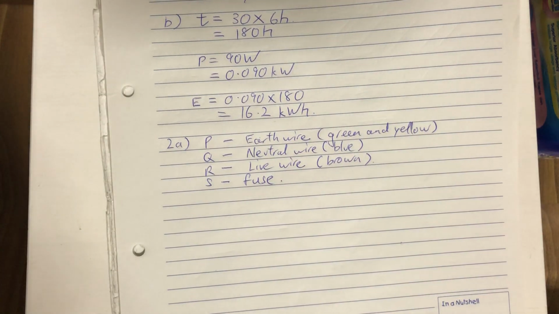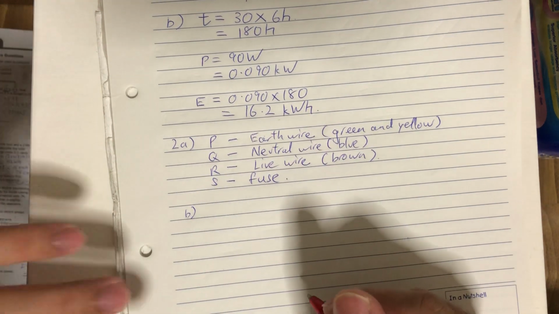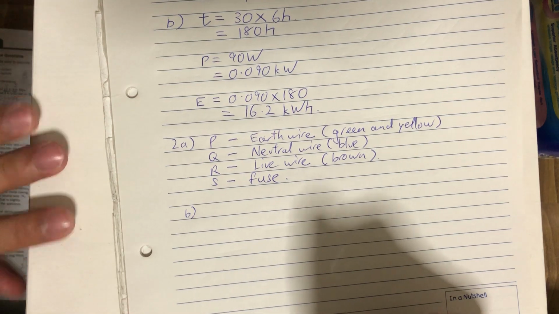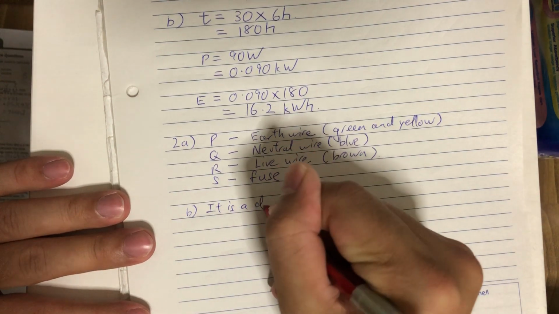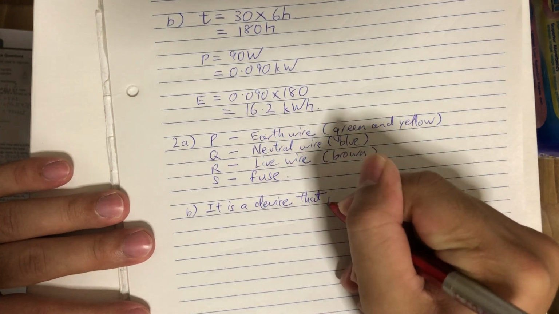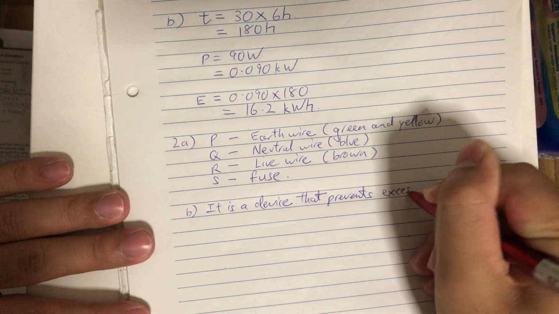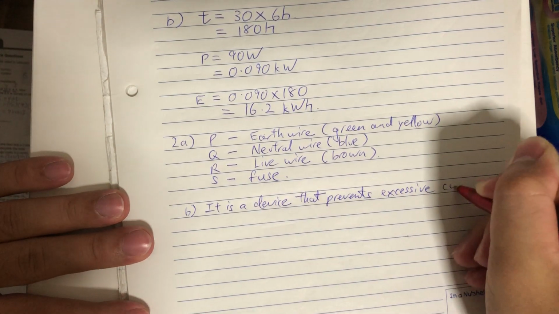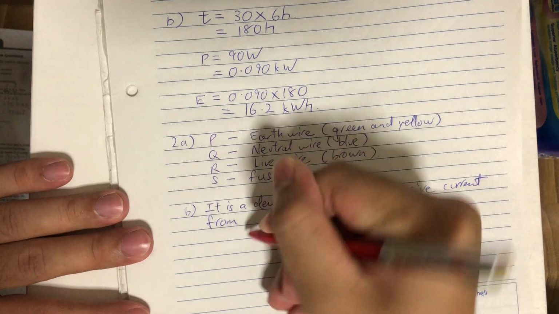A fuse is a device that prevents excessive current from flowing into the circuit. So what's the function of the fuse? It is a device that prevents excessive current from flowing into the circuit.